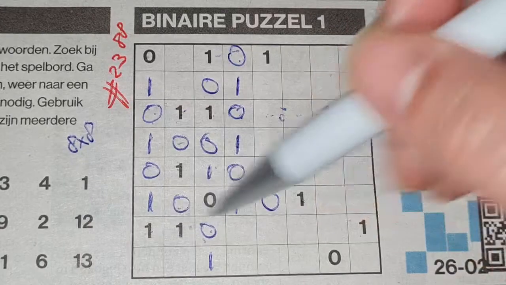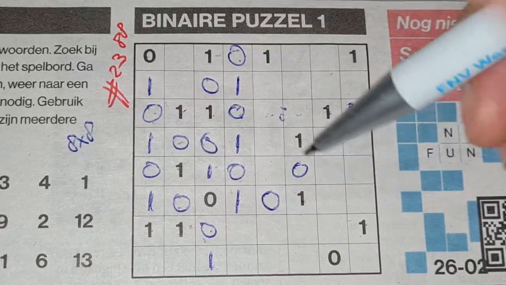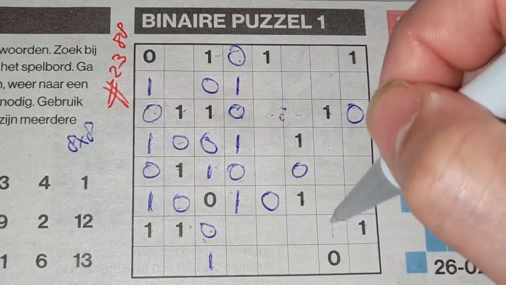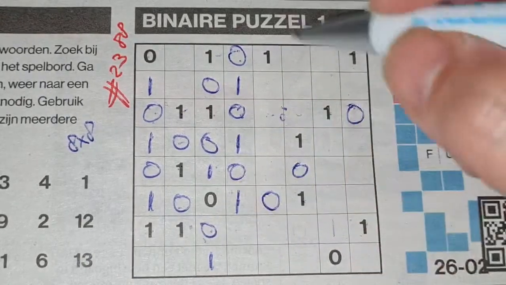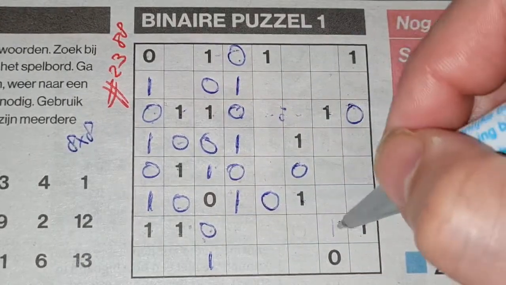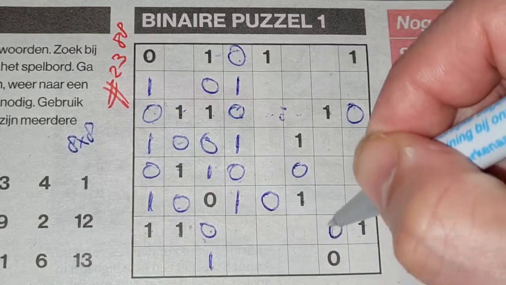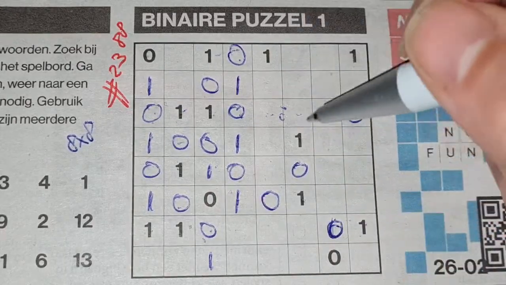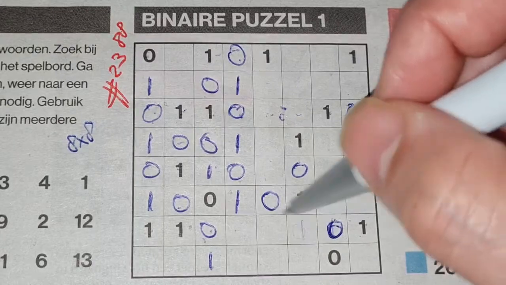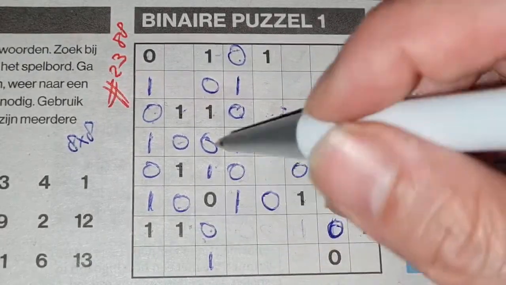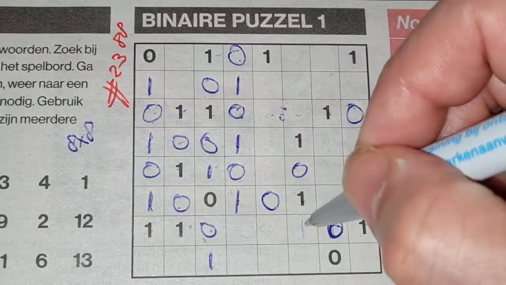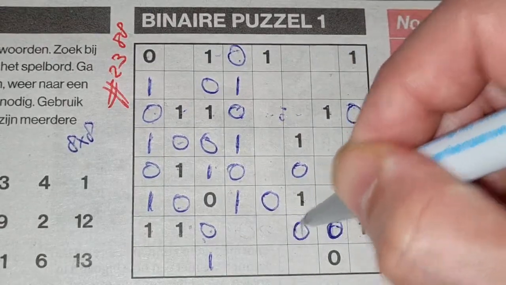We have here 1, 2, 3 ones. If I place number 4 here, then we have 4 O's in a row in this row. Not allowed, one of the rules. So this cannot be a 1. This should be an O. If I place the 1 here, then we still have 3 O's in a row in this row. Not allowed, one of the rules. So this cannot be a 1. This should be an O.